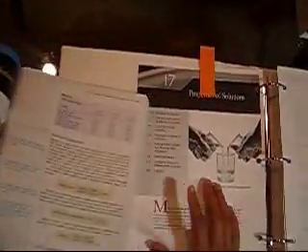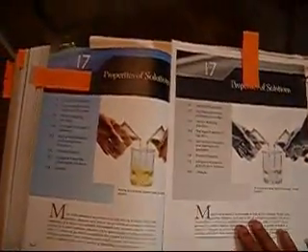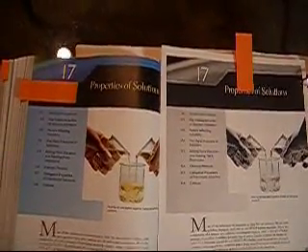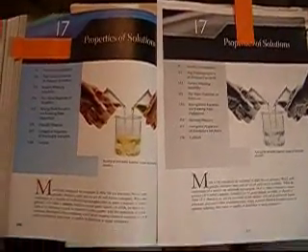If we go to chapter 17, which is the first chapter for the Chemistry 302 class, you will realize that the content is the same. Let's flip pages. Again, page numbers are different, but content, tables, everything is exactly the same.